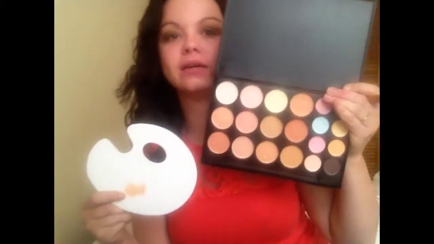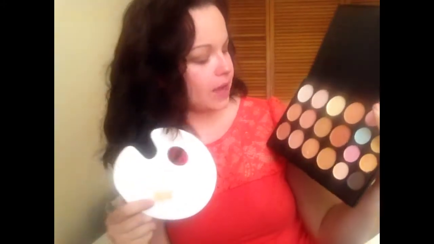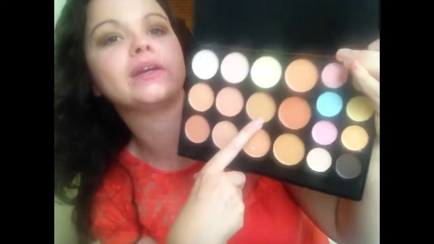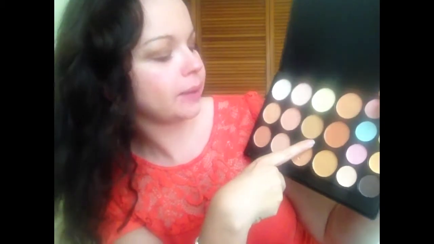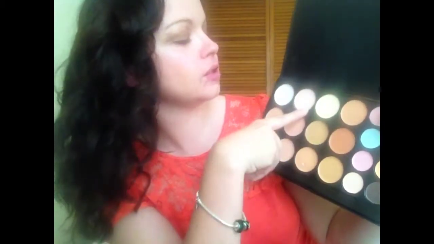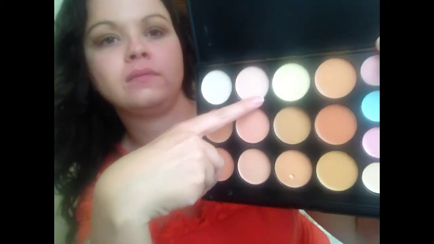So we're going to go back in to our concealer palette here, and we're going to look at mixing. We're going to take this colour up here. There's no names on these colours, guys, so I think I'm probably going to be in between this one up here or this one down here.